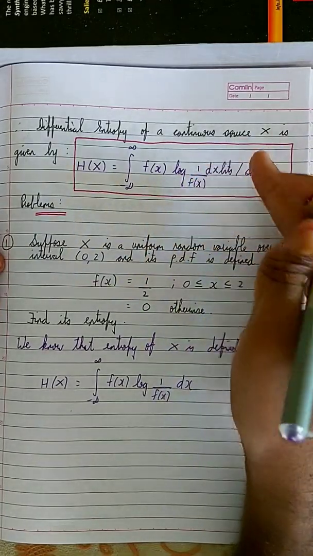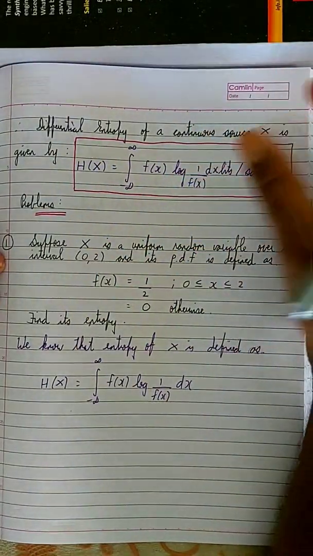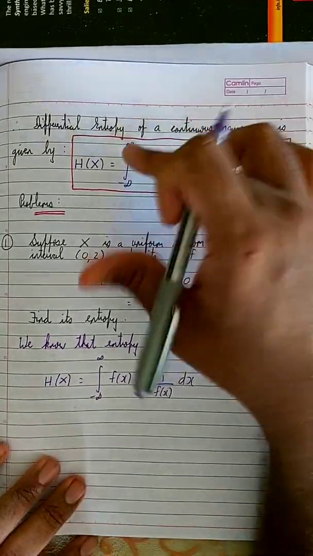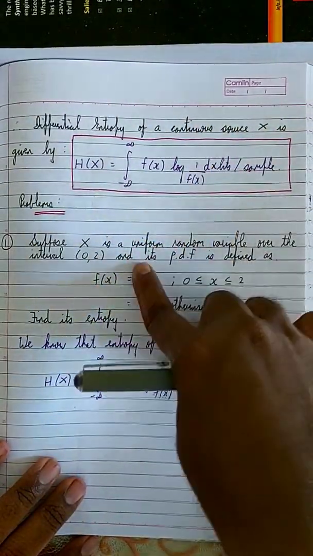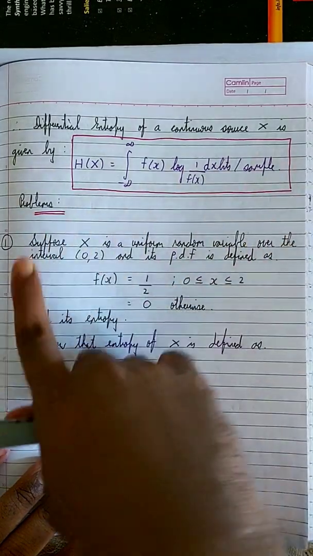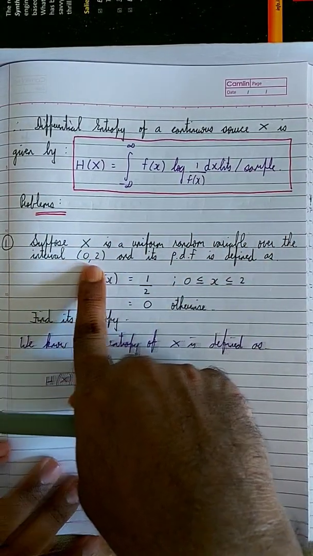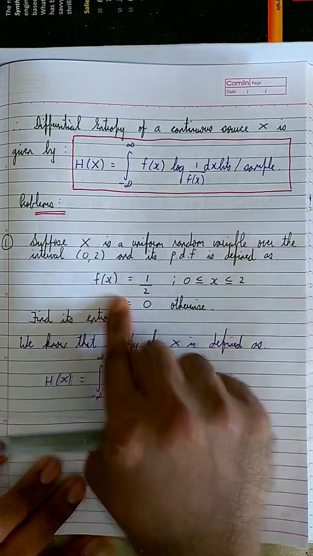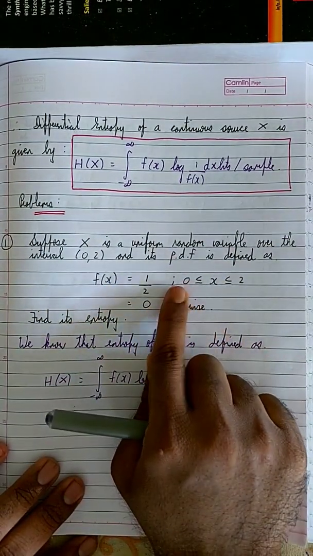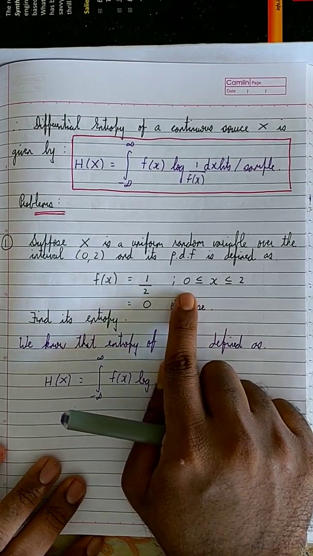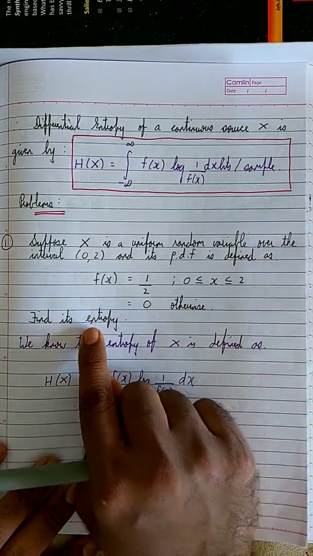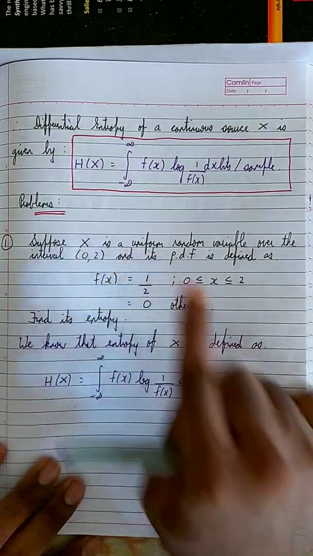Now let's do a problem. When we are doing the problem, we are going to apply this concept. Let's take this problem. Suppose x is a uniform random variable over the interval between 0 to 2, and its probability density function is defined as f(x) = 1/2 for 0 ≤ x ≤ 2, and 0 otherwise. The question is, find the entropy of this continuous source.